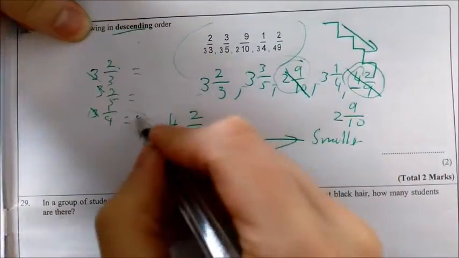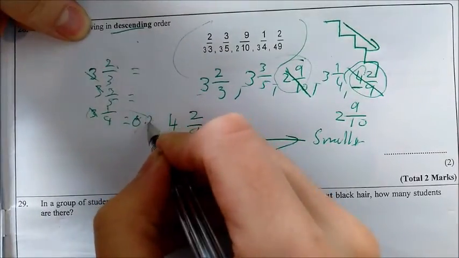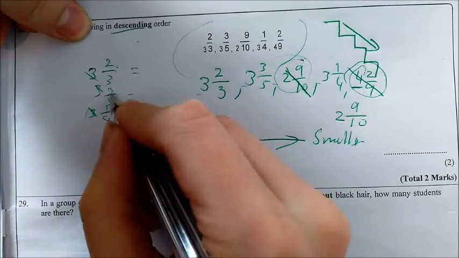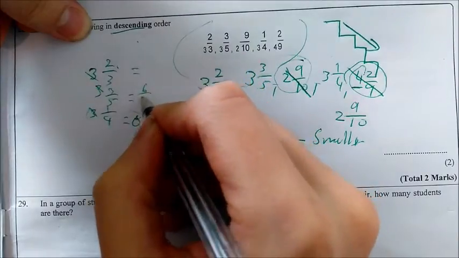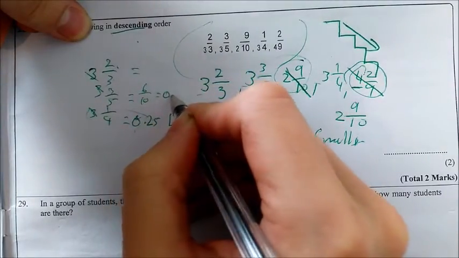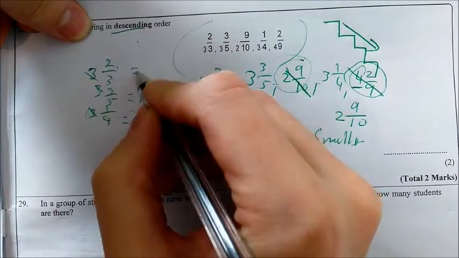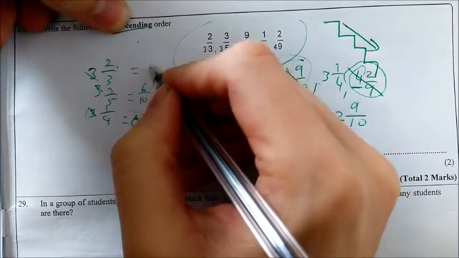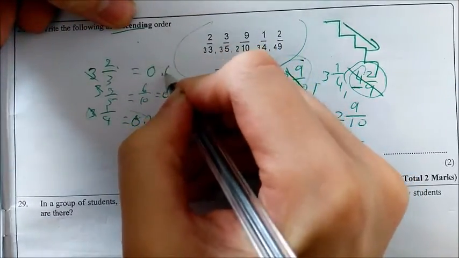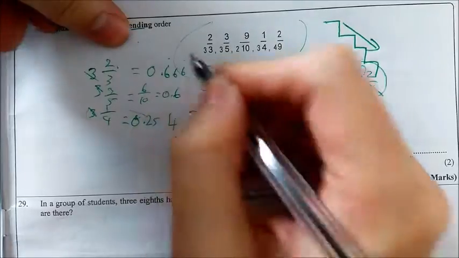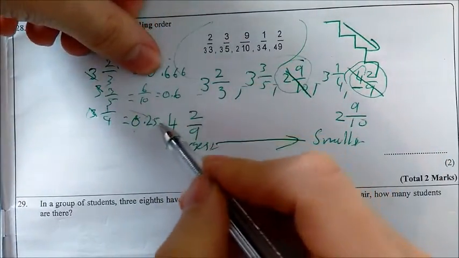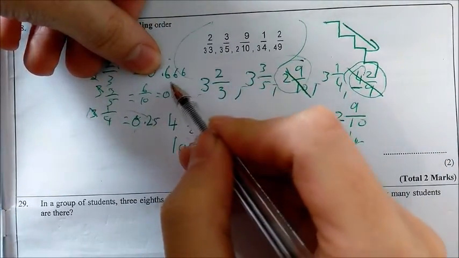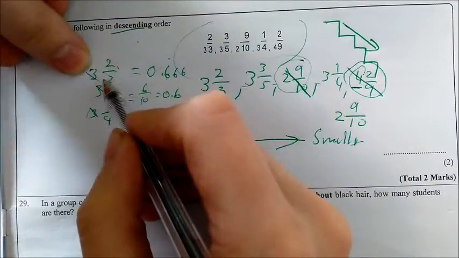I know 3/5 is the same as 6/10, which is the same as 0.6. And 2/3 is 0.666, or 6 recurring. So I know that 0.25 is smaller than 0.6, smaller than 0.666.